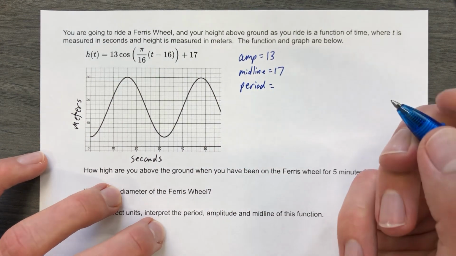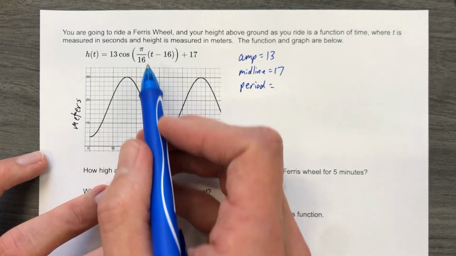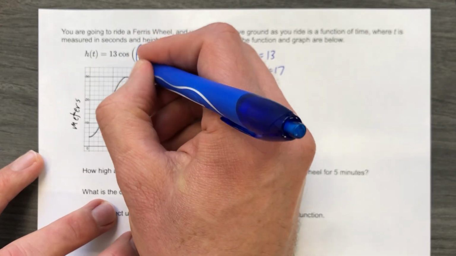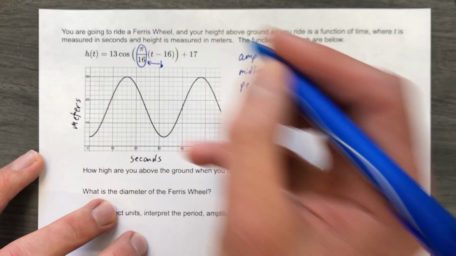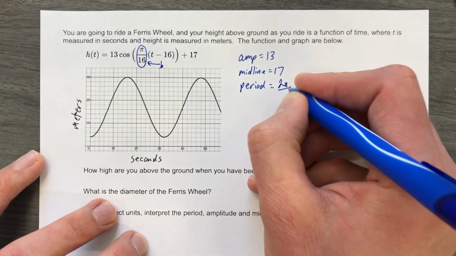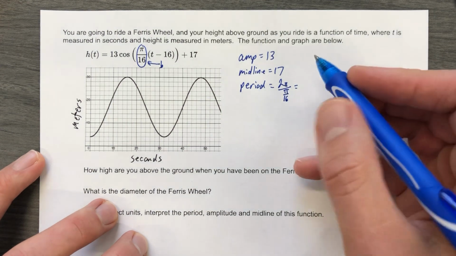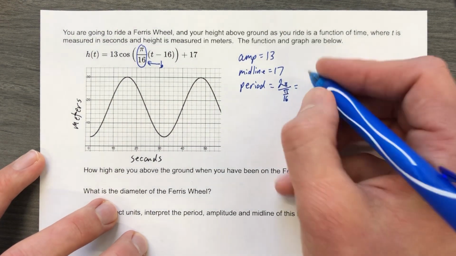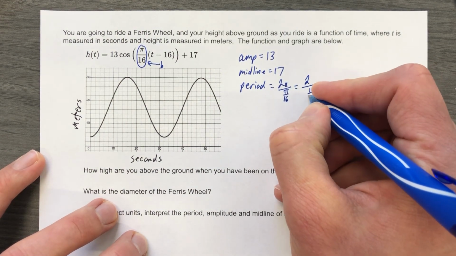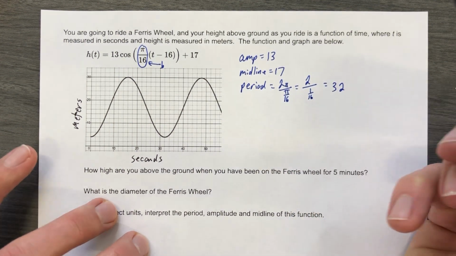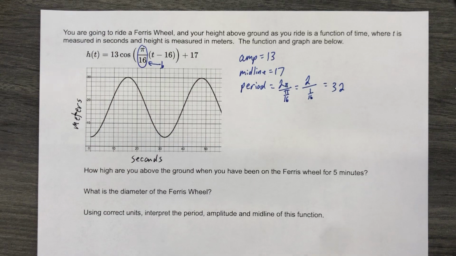And we'll deal with the period as well. Let's take care of the period. The period is going to be 2 pi over this value, and this value right here is b. So 2 pi over this. If you want a little shortcut, if you have a situation like this, you can cancel the pi's, and you'll be left with 2 over 1/16, and then 2 times 16 is going to give you 32. And we can put some units on this as well. It might come in handy.